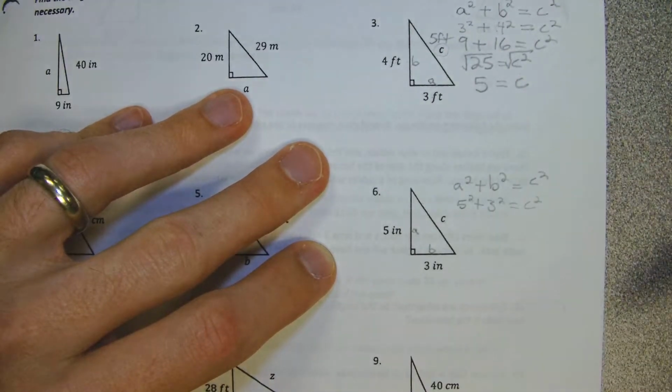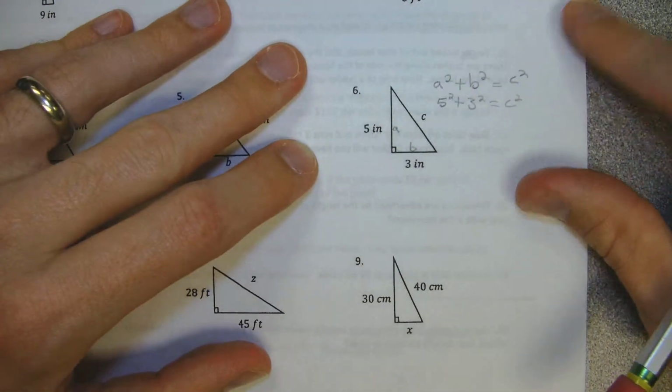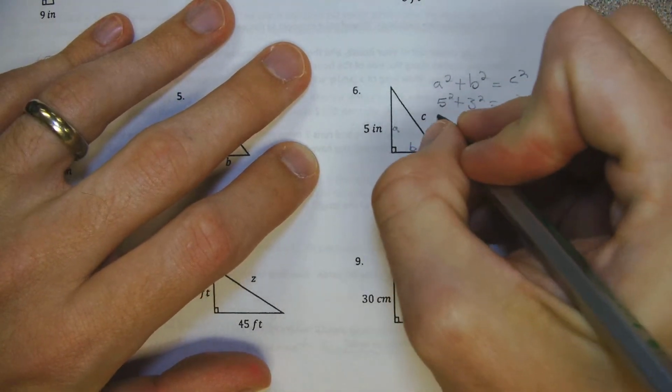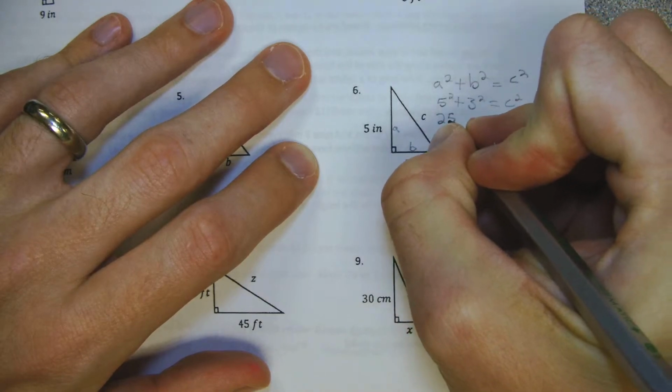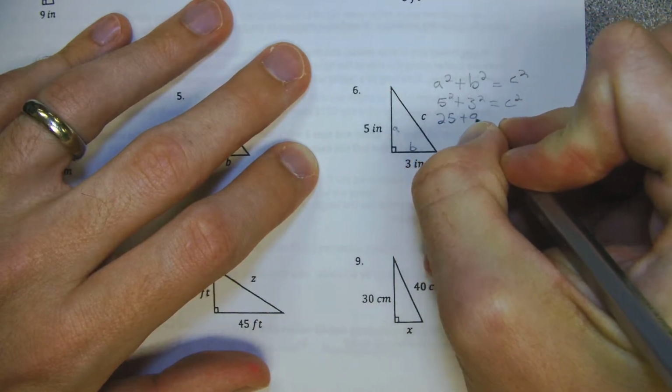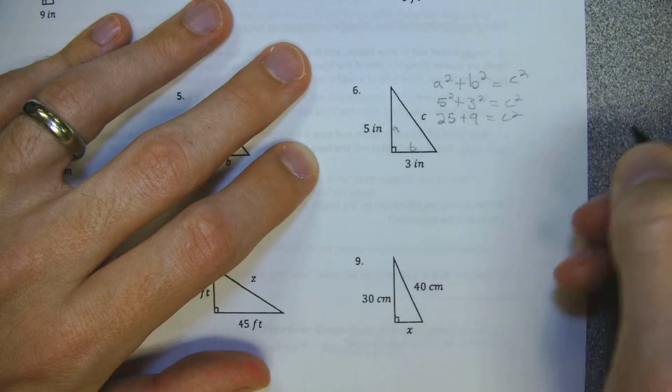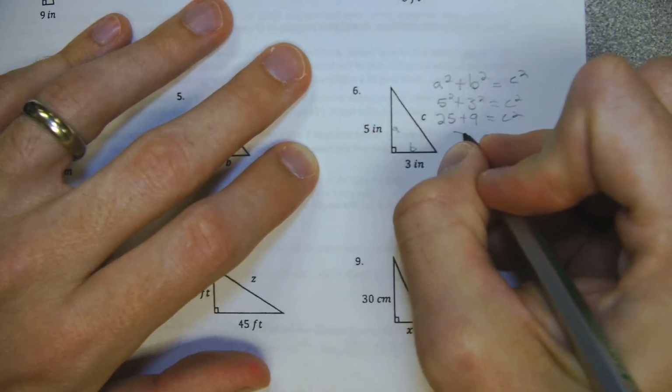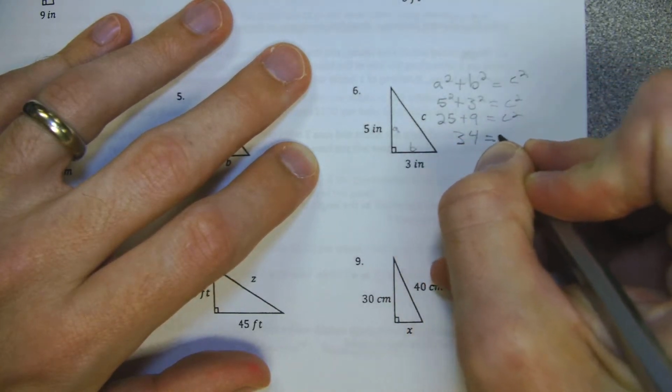So we're going to have to be very careful with this. So let's work it out. We know what 5 squared is already. That's 25. And we just worked with 3 squared. That's 9. We'll go ahead and add these together and get 34 equals C squared.